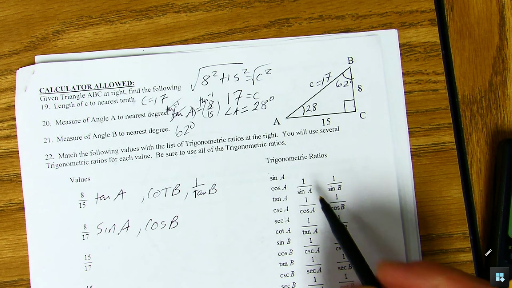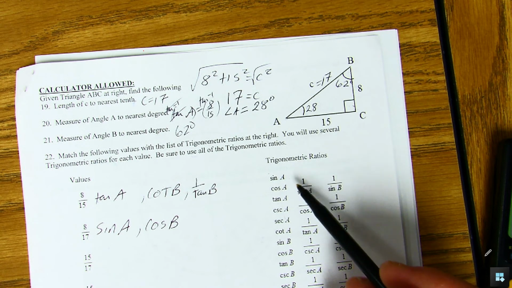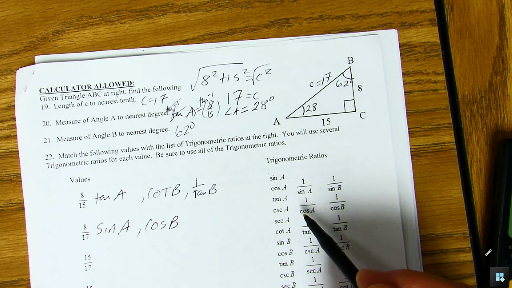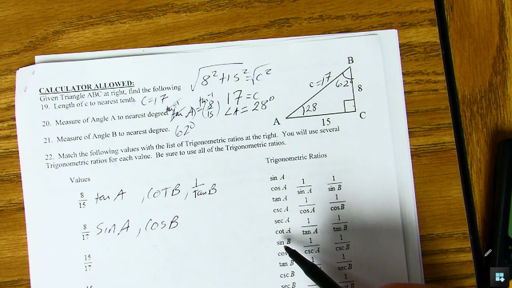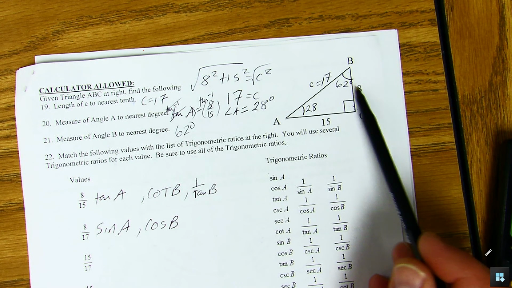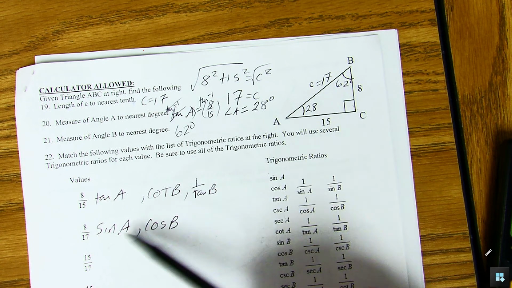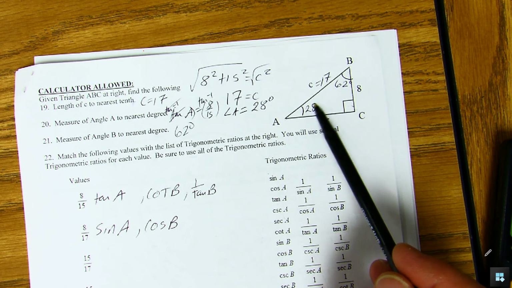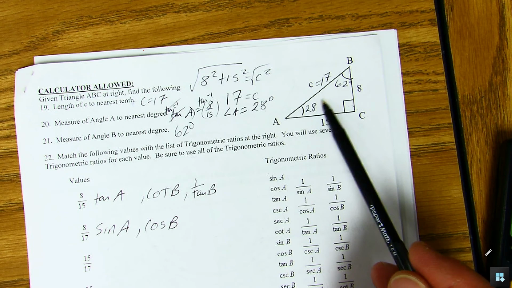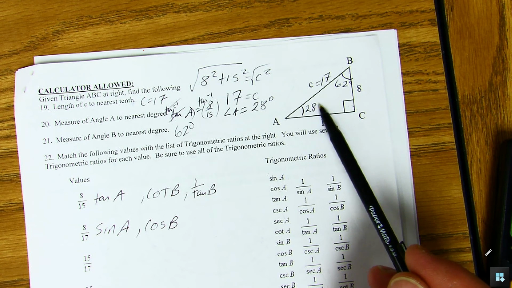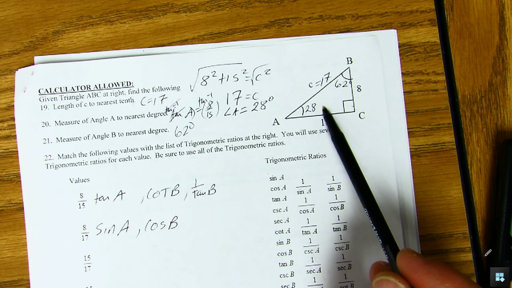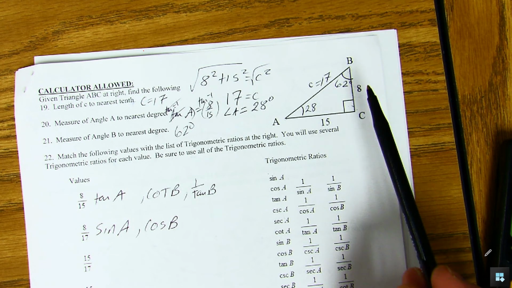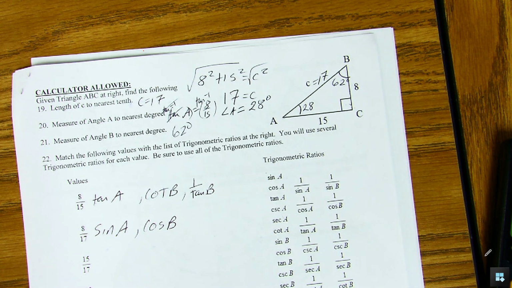Now, remember, if you want to try to use secant or cosecant, well, secant means 1 over, so if I took the sine of A, which was 8 over 17, and flipped it, that would be 17 over 8. That doesn't give me what I want. If I took the cosecant of A, nope, that wouldn't work. If I took the secant of A, nope, that wouldn't work, because the secant of A would just be 1 over 15 over 17, which is 17 over 15. That doesn't work either. So it's just sine A and cosine B, and you're done.